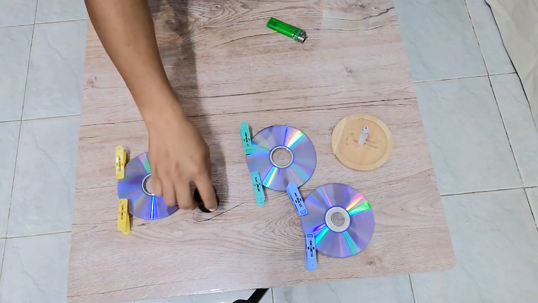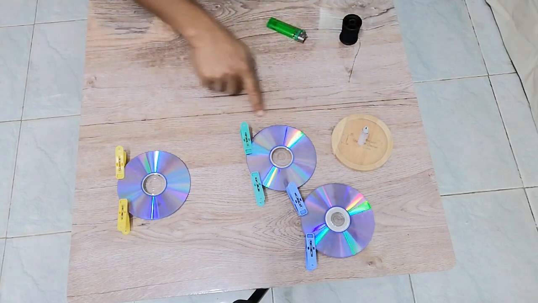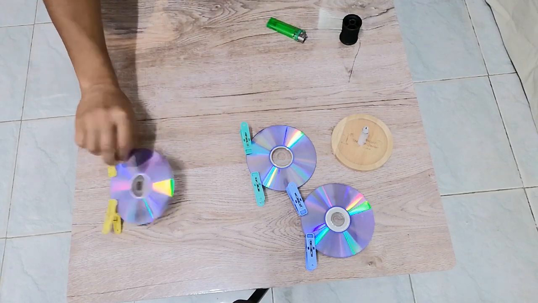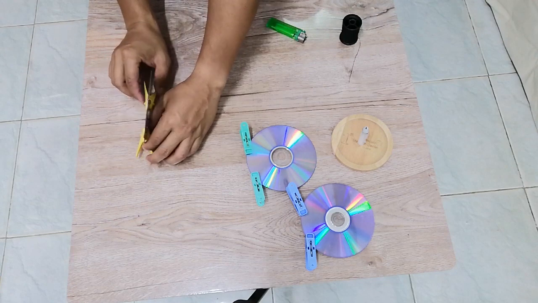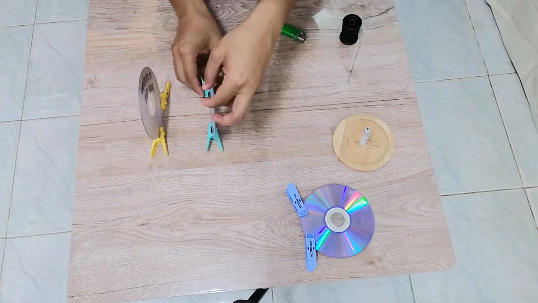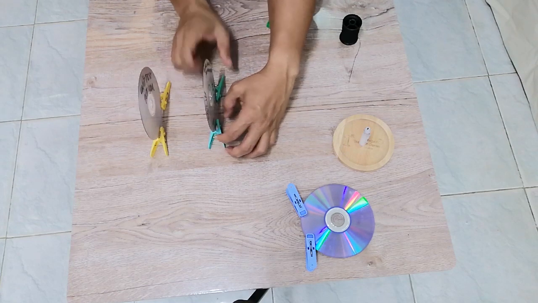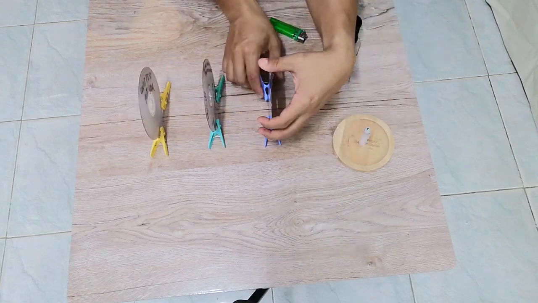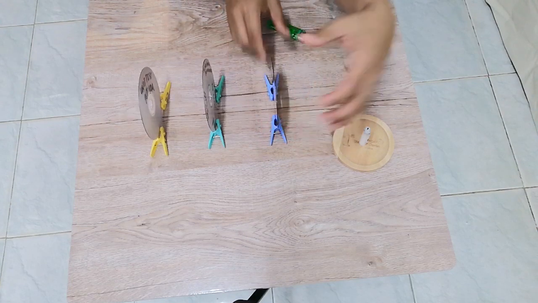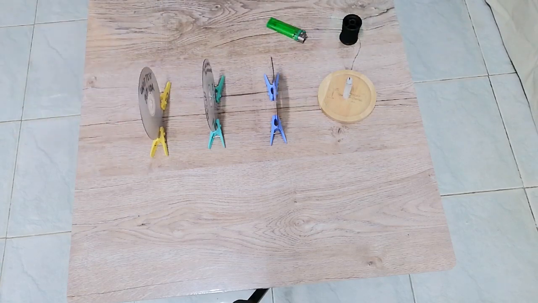Now, why do we need thread? We need thread so that we can put a straight line in here, so that we can align the CDs in a straight line, something like this. Next, something like this, and next, put the third CD in here, and we will put the candle at the end. Now, why are we doing this? This is to further explain that the light travels in a straight line.